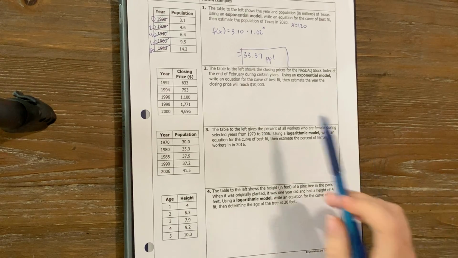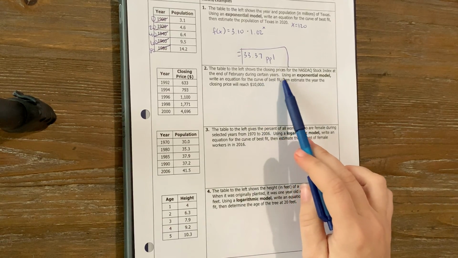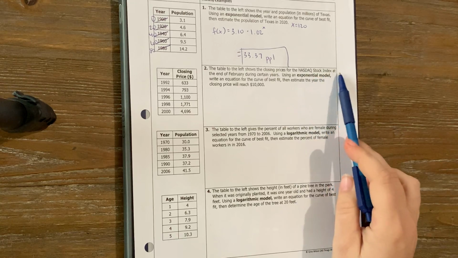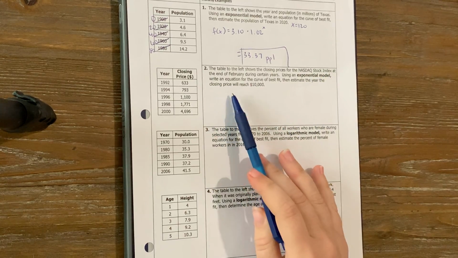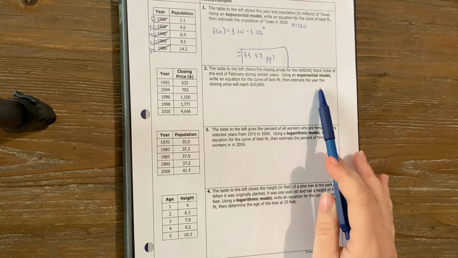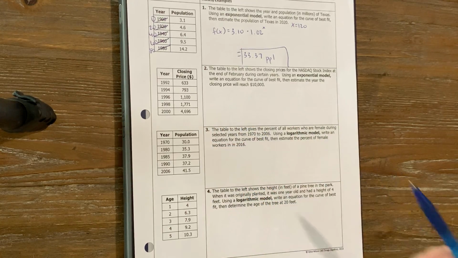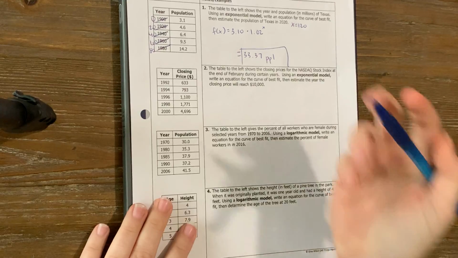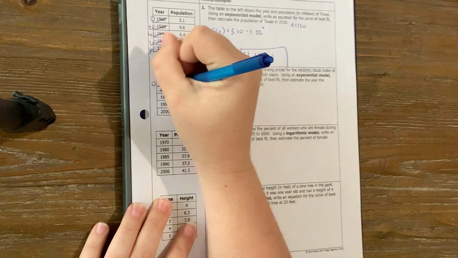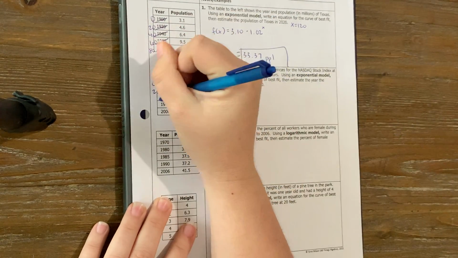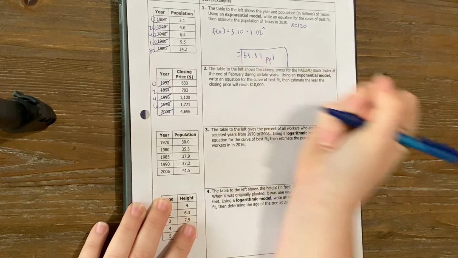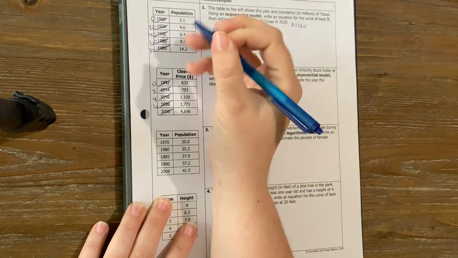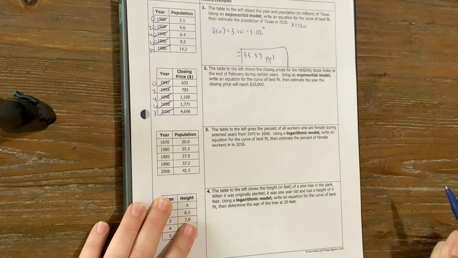Number 2. The table on the left shows the closing prices for the NASDAQ stock index at the end of February during certain years. Use an exponential model, write an equation for the curve of best fit, then estimate the year the closing price will reach $10,000. So 1992 is year 0, 94 is 2 years from that, 96 is 4 years, 98 is 6 years, and 2000 is going to be 8 years from 92.